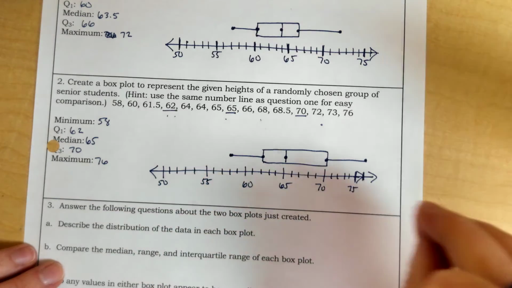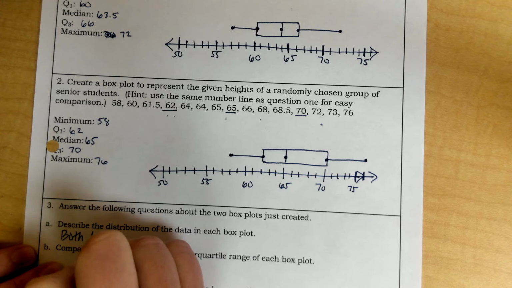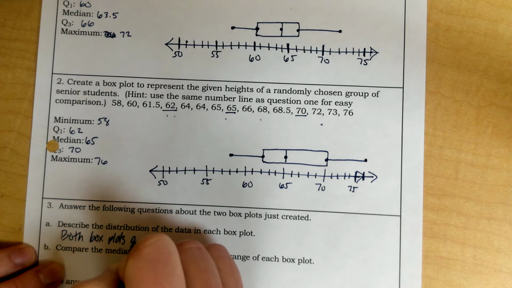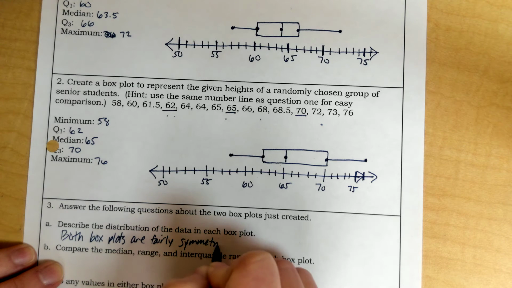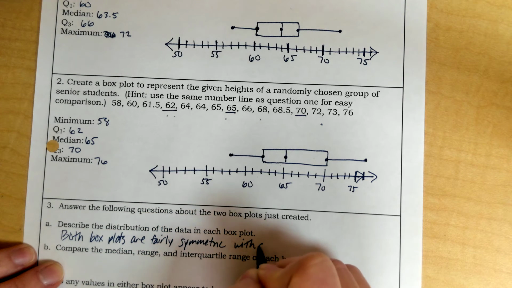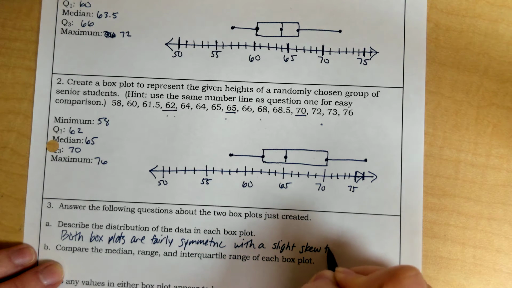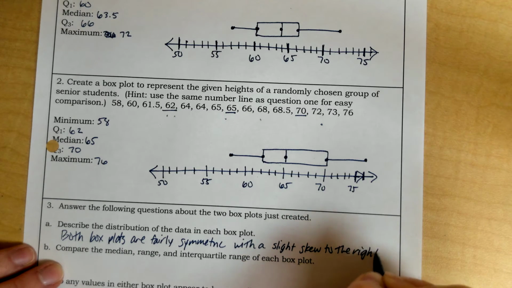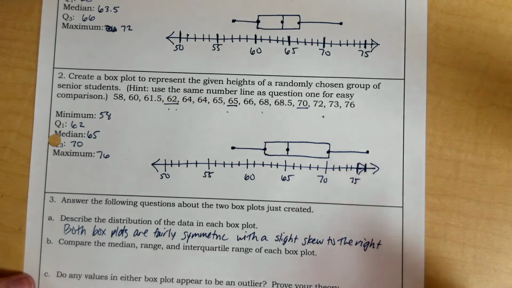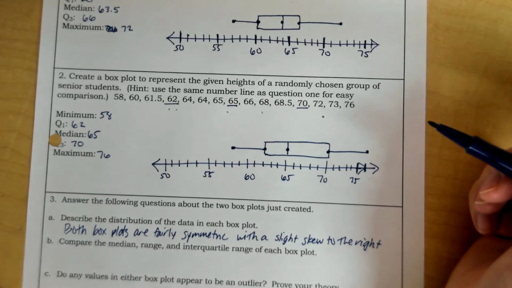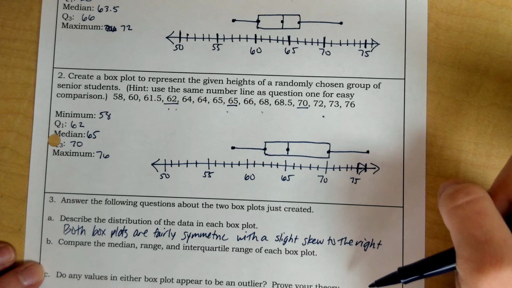If it is skewed any, it's skewed a little bit to the right, so I would say that both box plots are fairly symmetric with a very slight skew to the right. And truthfully, that's just normal. You're not going to have a perfect symmetry most of the time, so I would really call both of these symmetric.